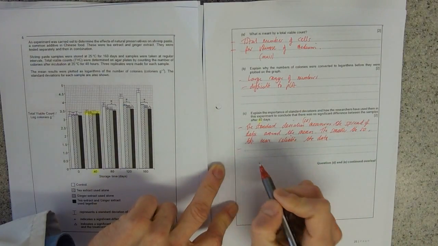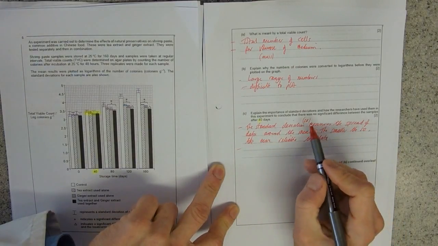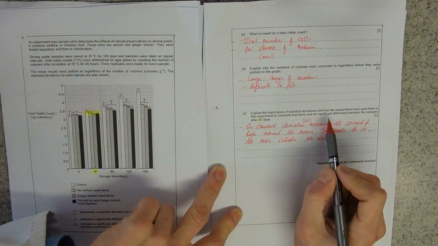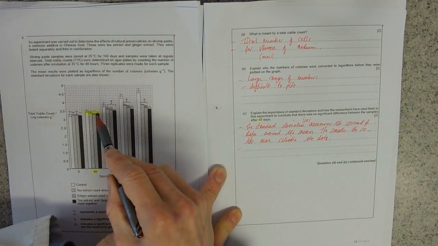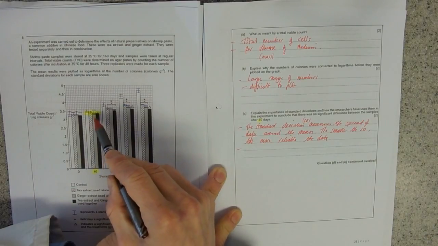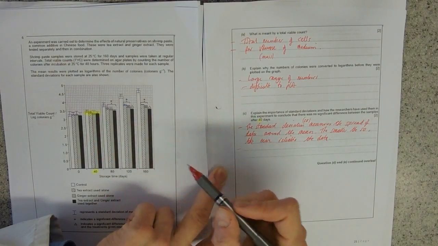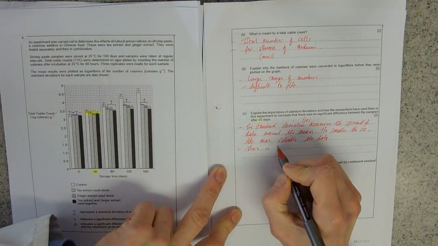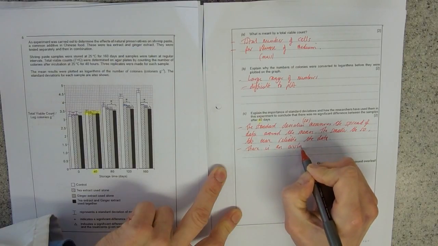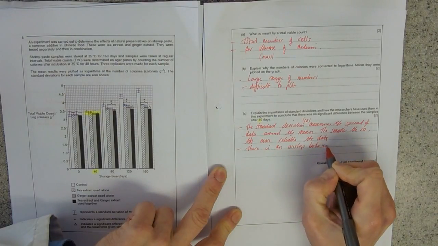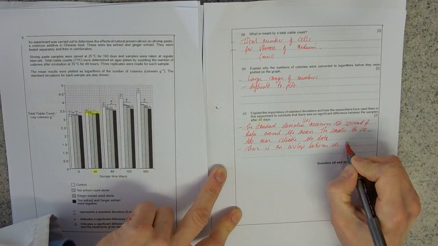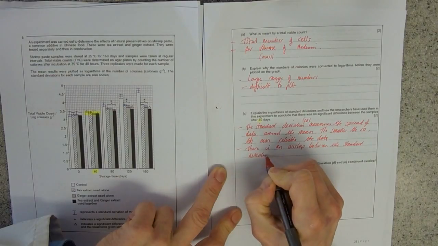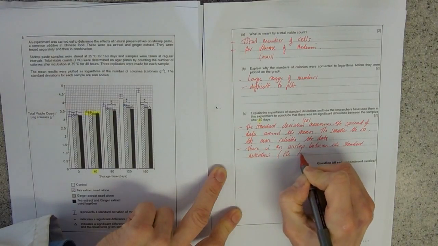For this second mark, how would the researchers have used these to conclude that there's no significant difference? Well, we can see that these bars overlap. So there's overlap between the bars, and so there's no overlap between the standard deviations. There is an overlap between the standard deviations, the bars.